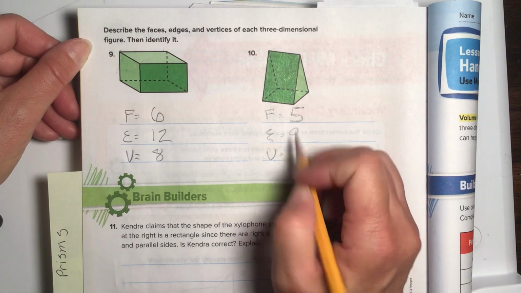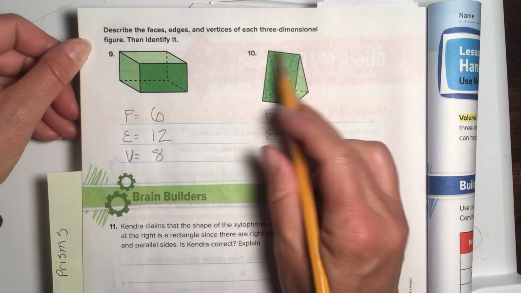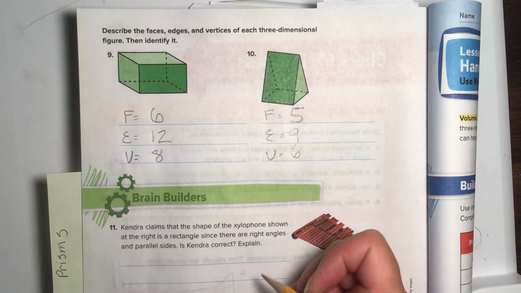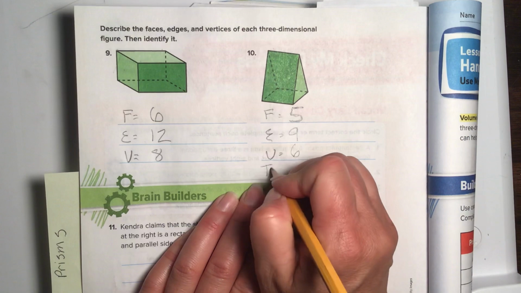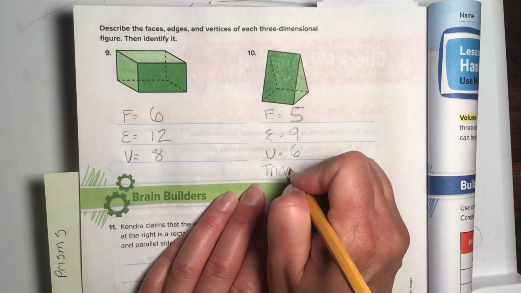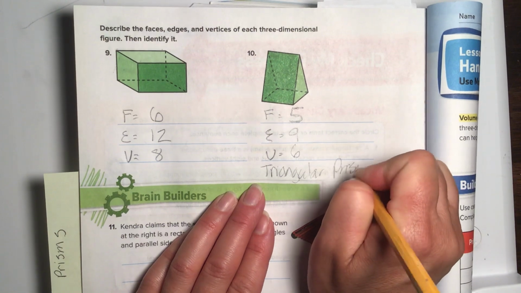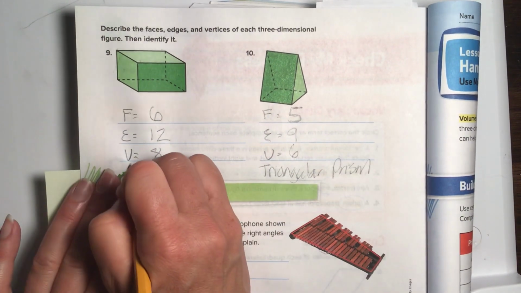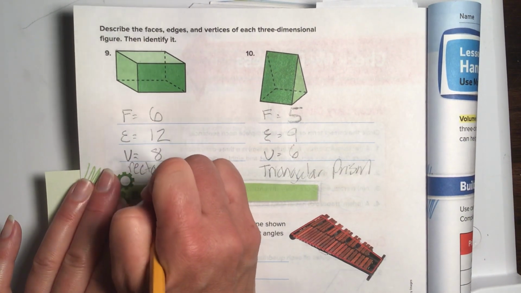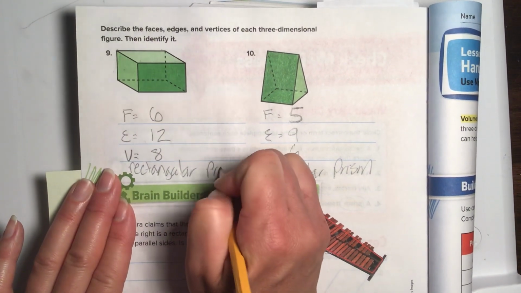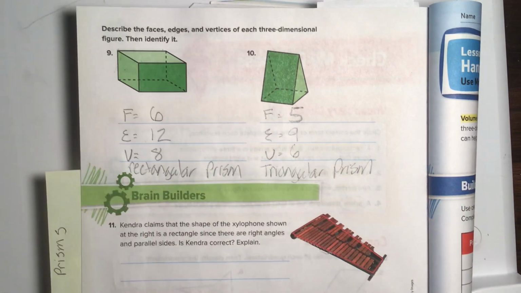And vertices. 1, 2, 3, 4, 5, 6. 6 vertices. So we can classify this one as a triangular prism. And this one is a rectangular prism. There we go.